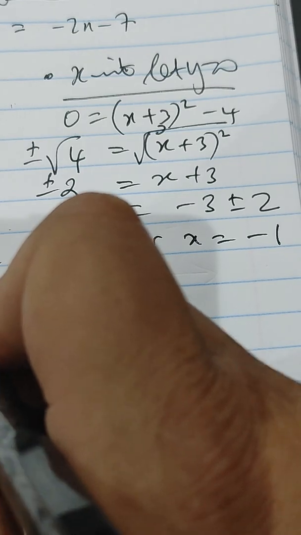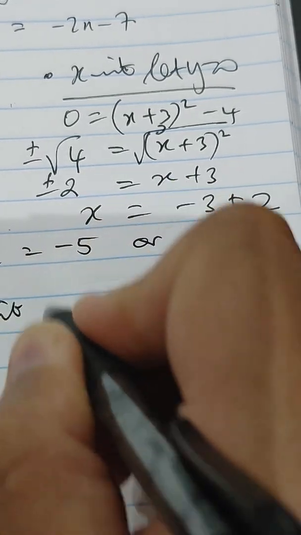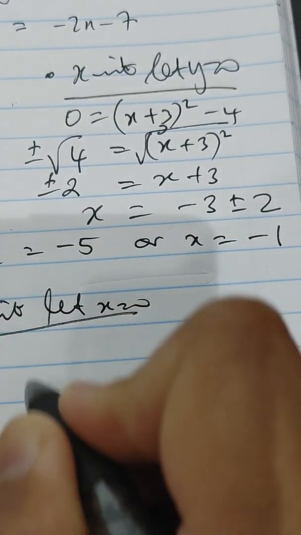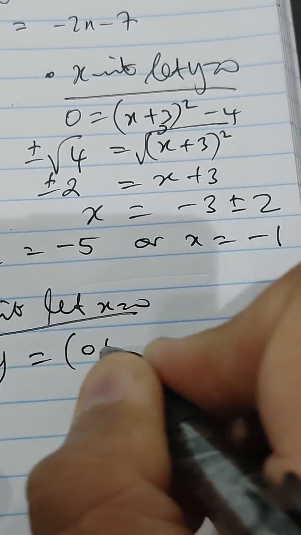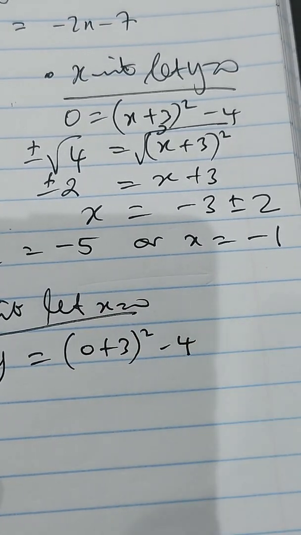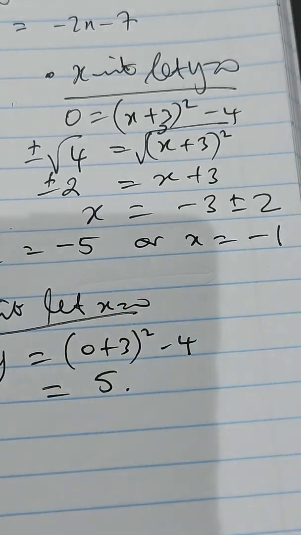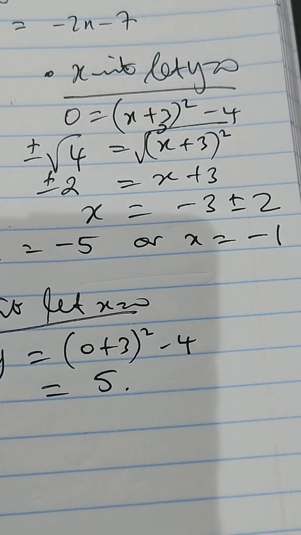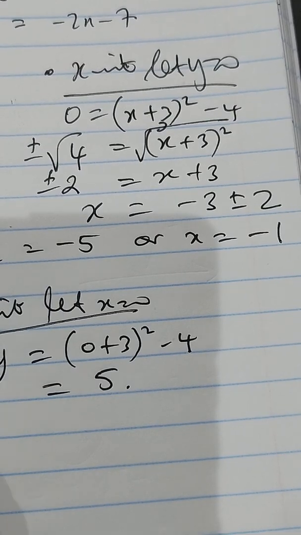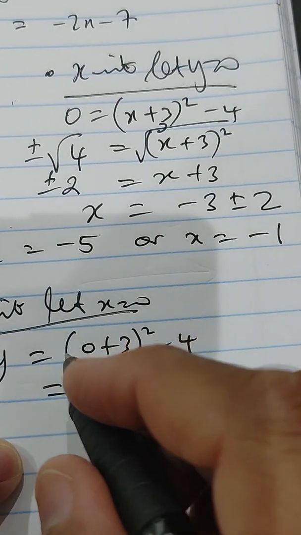Alright. The next step is our y-intercept. What do you do for y-intercept? Let x equal to 0. So y is equal to (x plus 3) squared minus 4. So 3 squared is 9, minus 4 is 5. So we got 0 and 5. 3 squared minus 4 is going to give you 5.